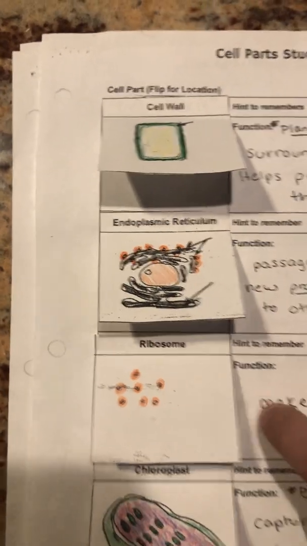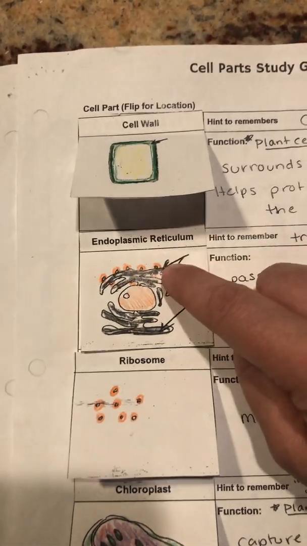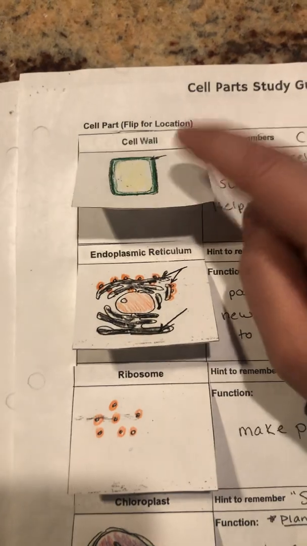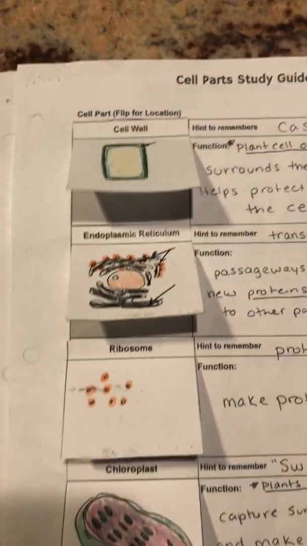So I'm going to write underneath the flap where I can find these things in a cell, okay?